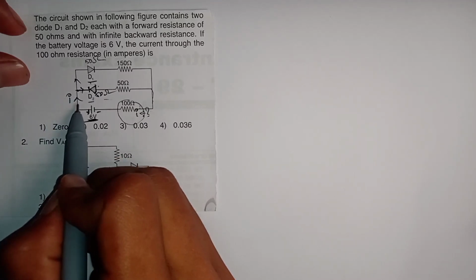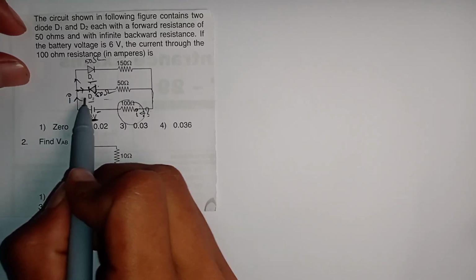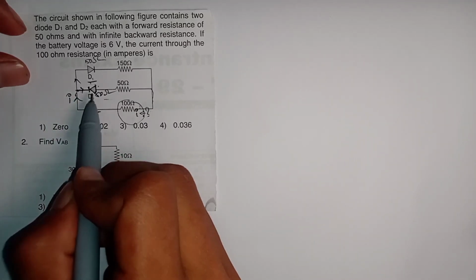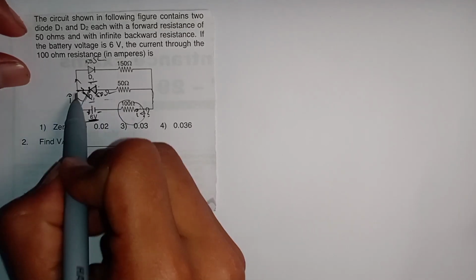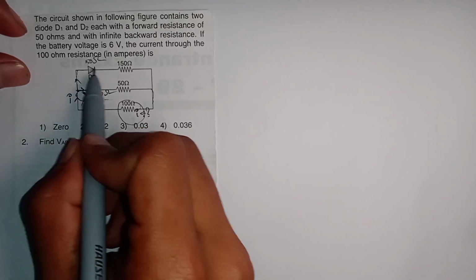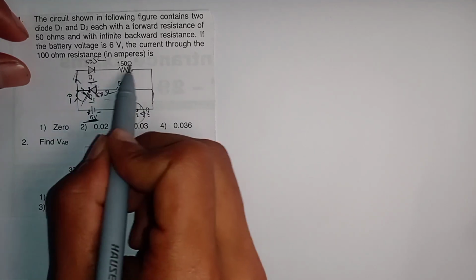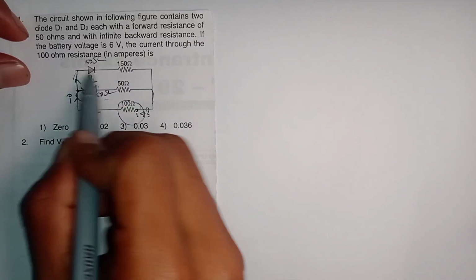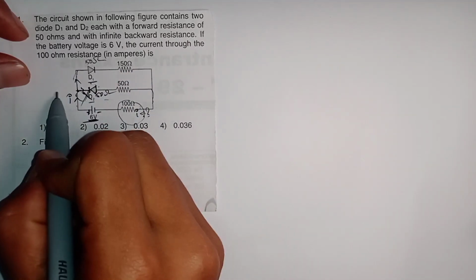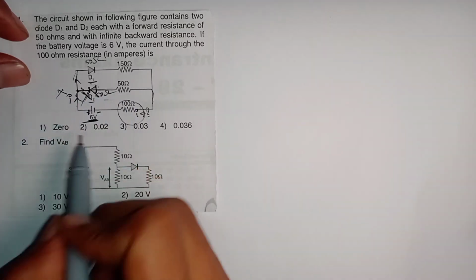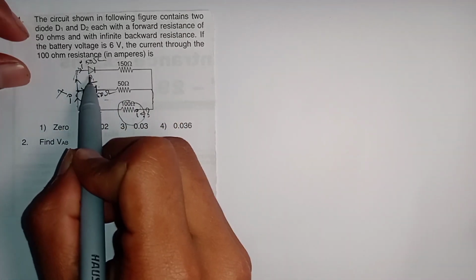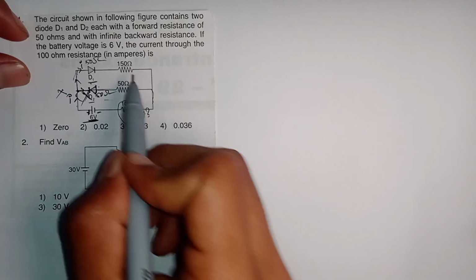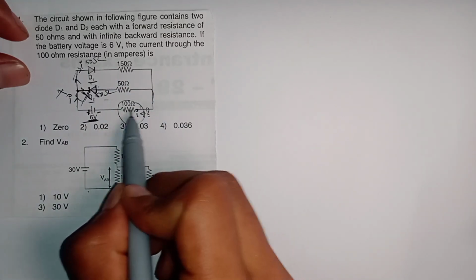Please remember: when the diode is reverse biased, current will not flow through that particular branch. So we consider only this circuit and cancel the other. Then the current goes through the 50 ohm resistance, the 150 ohm given, and the 100 ohm given.